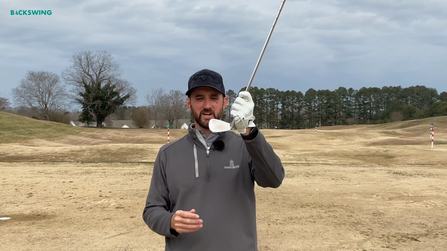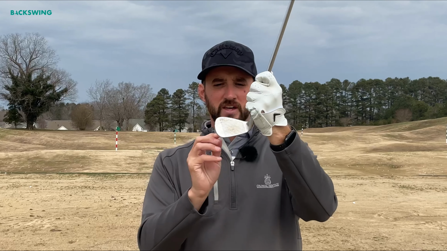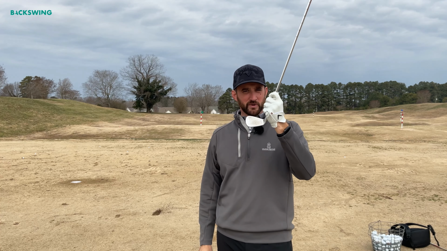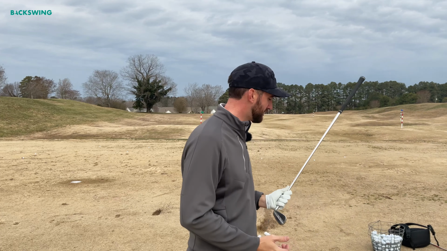All right, so what creates curve when we hit golf shots is a difference between the direction the face is pointed and the direction the club is moving through the hit. So if my club's pointed one way, the club's moving a different way, we're gonna have curve. That's curve in its simplest form.